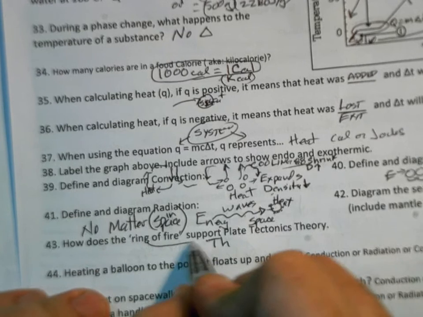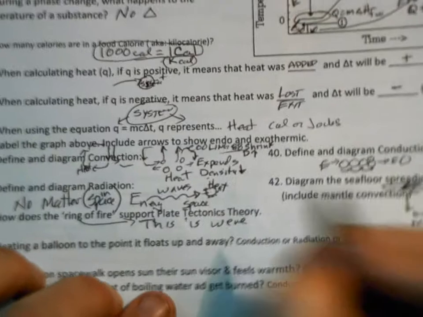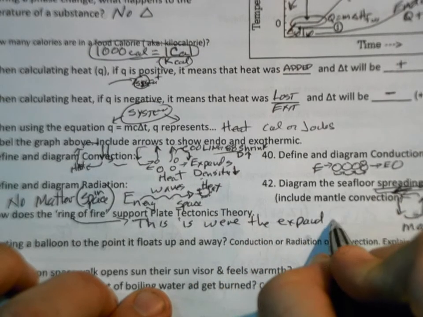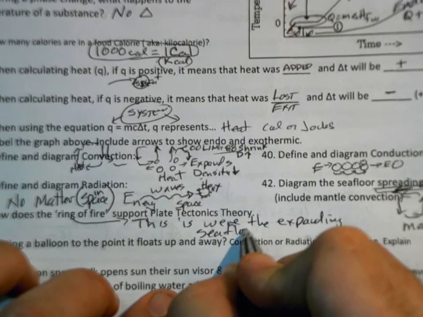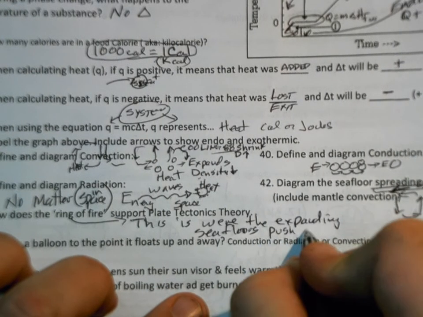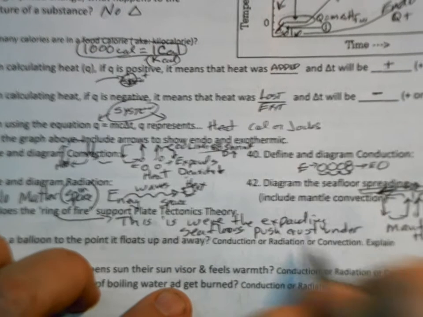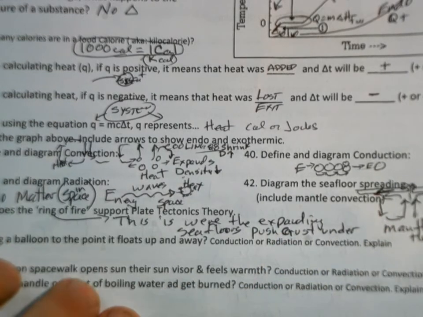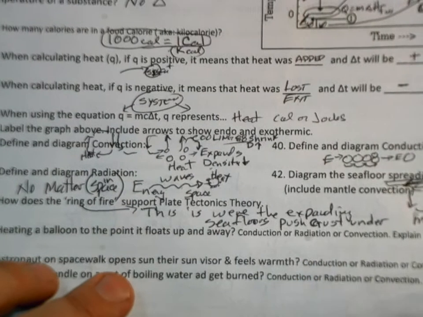This, meaning the ring of fire, is where the expanding seafloors push crust under the continents, and when that happens, when the crust gets pushed under, you get volcanoes bubbling up, and you get earthquakes, and you get a lot of volcanoes, and so you get the ring of fire.